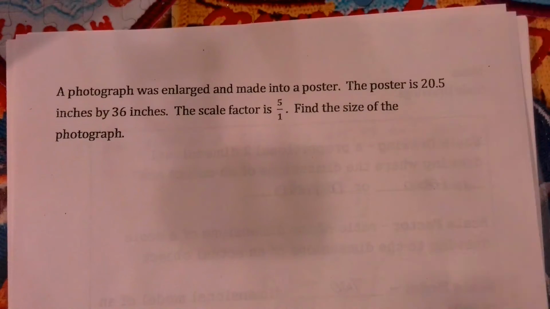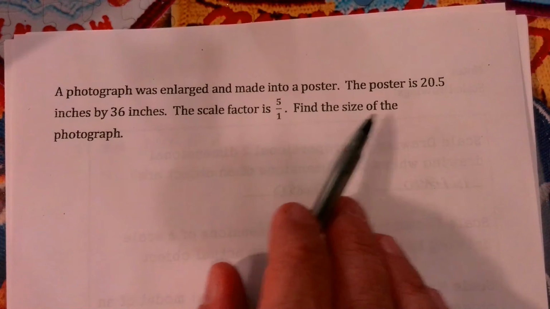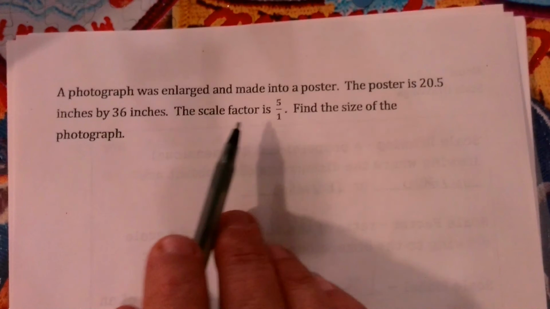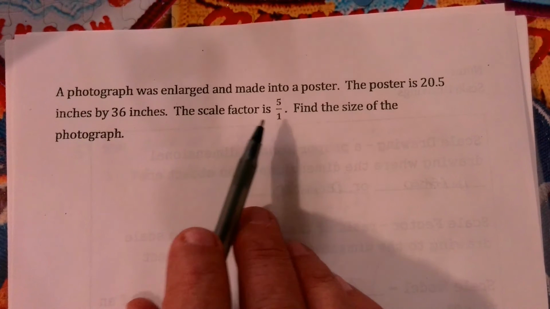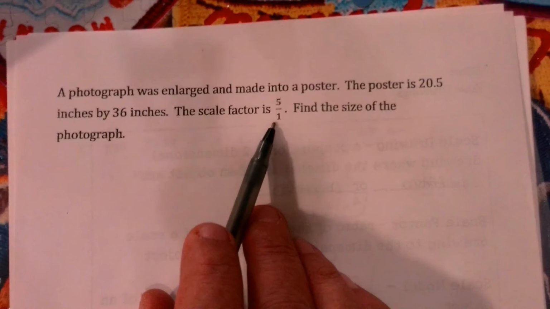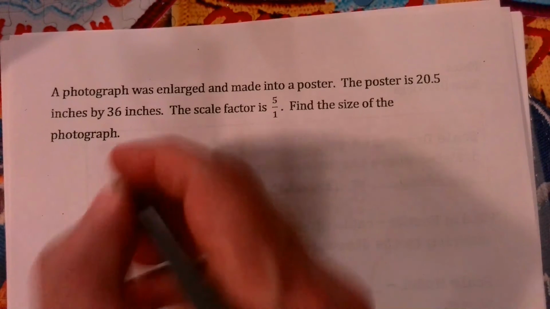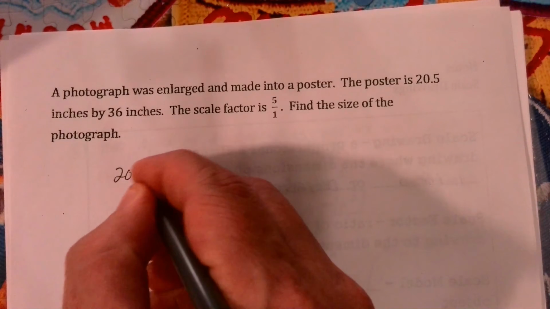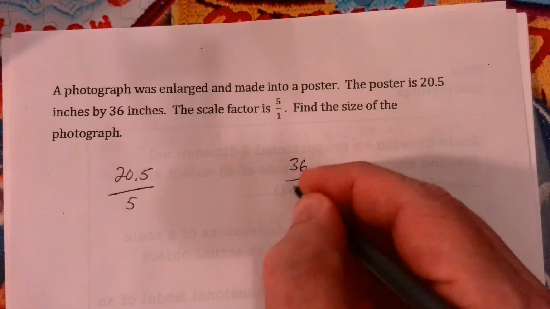Alright, next one. So a photograph was enlarged to make a poster, so the poster is bigger. So the poster is 20.5 inches by 36 inches. And the scale factor, to go from the smaller to the bigger one, we're multiplying it by 5. To find the dimensions of the photograph, we just take both of these and divide it by 5. So we take 20.5 and divide it by 5. We take 36 and divide it by 5.